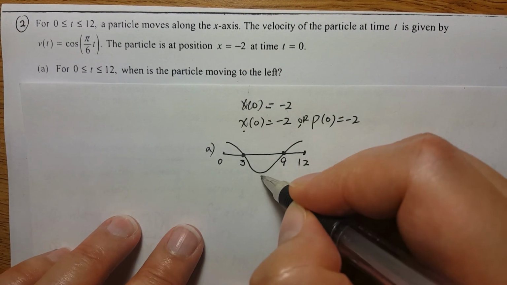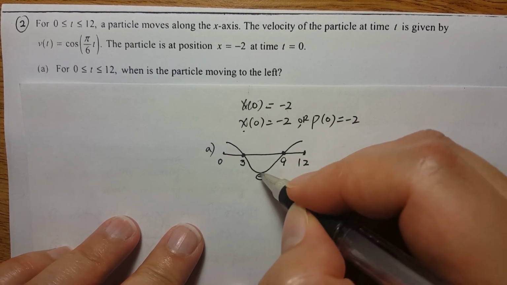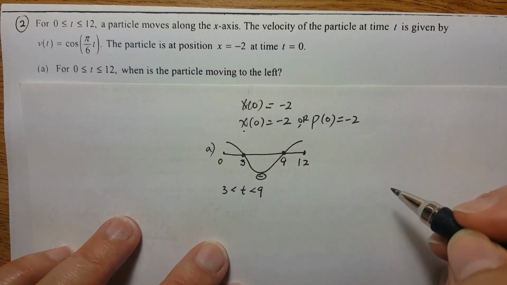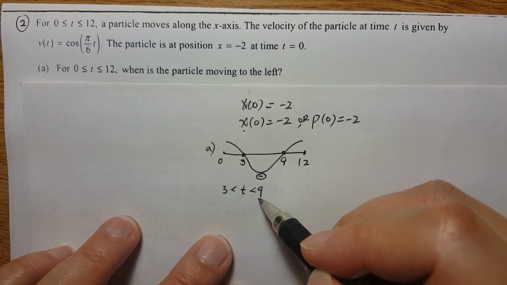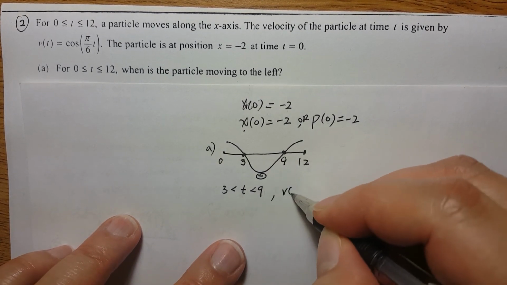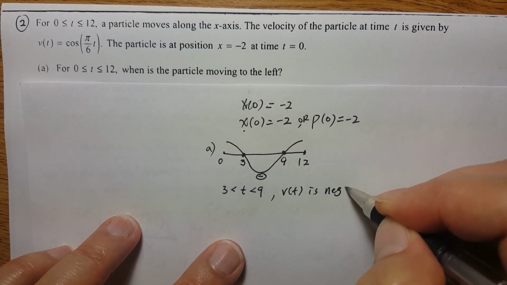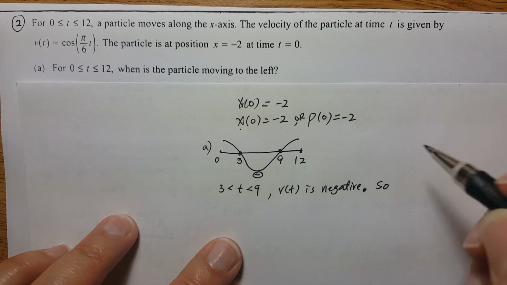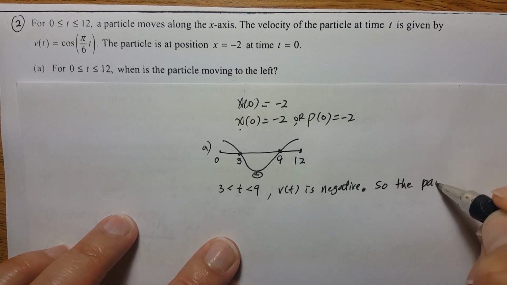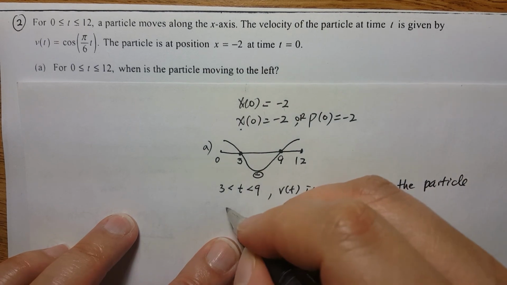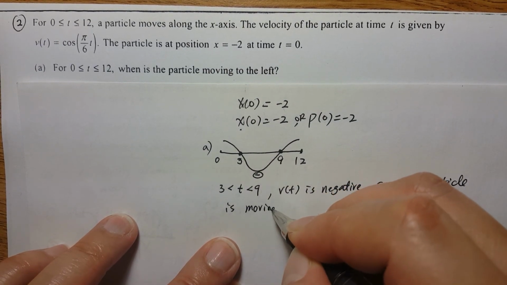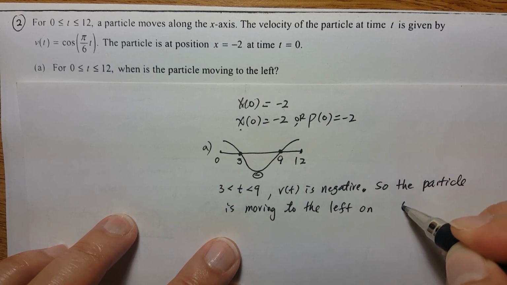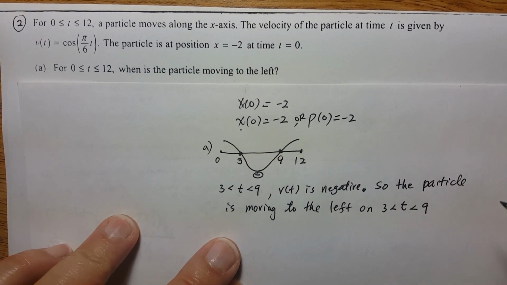So this is below the x-axis, so therefore on the interval 3 to 9, we do not include 3, we do not include 9, v of t is negative. Okay, so the particle is moving to the left on the interval 3 to 9.